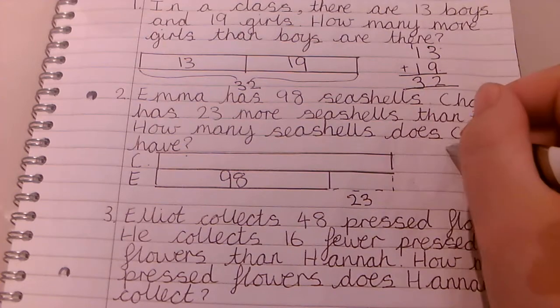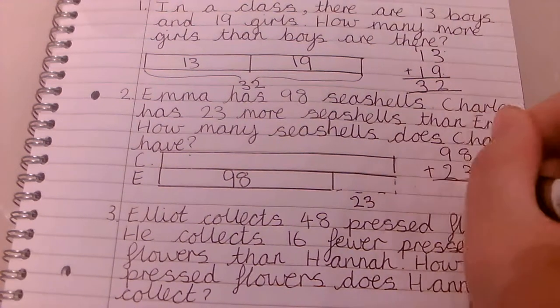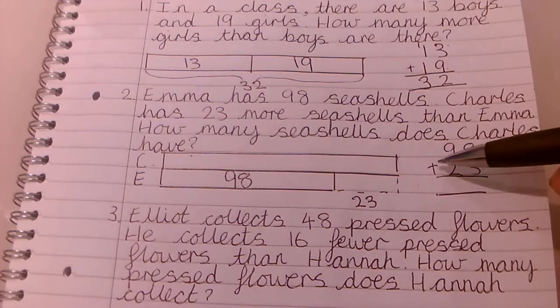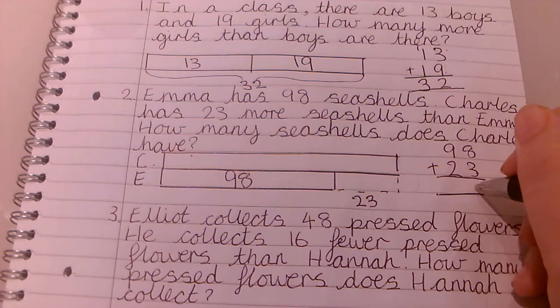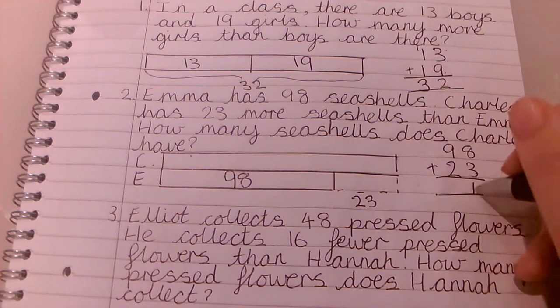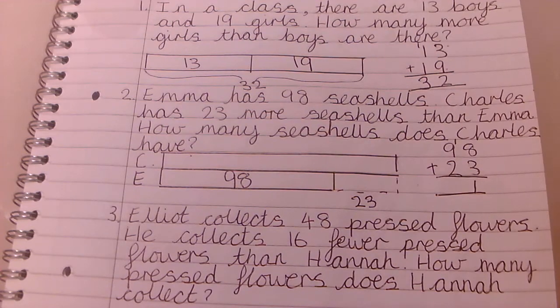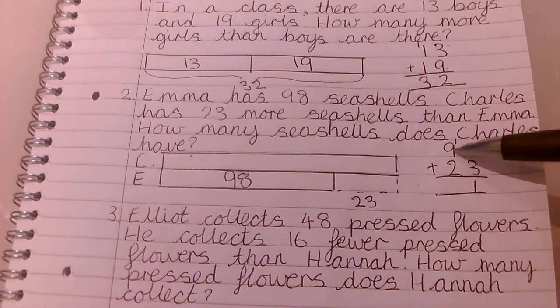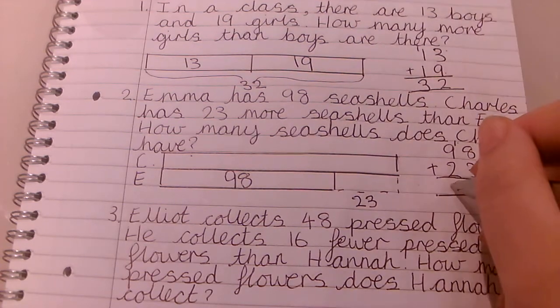So 98 add 23. So 8 add 3, we're starting from the ones, 8 add 3 makes 11. So we've got 1, 1, and we're going to regroup 10 ones into 1 ten. 9 add 1 makes 10, add 2 makes 12.